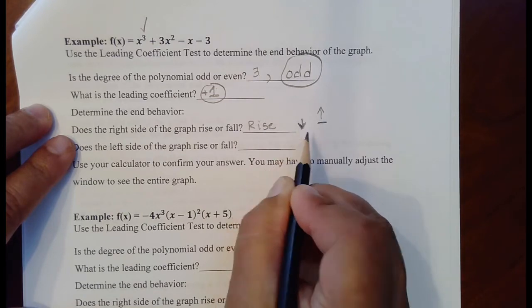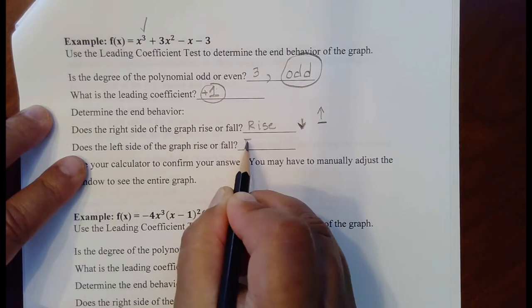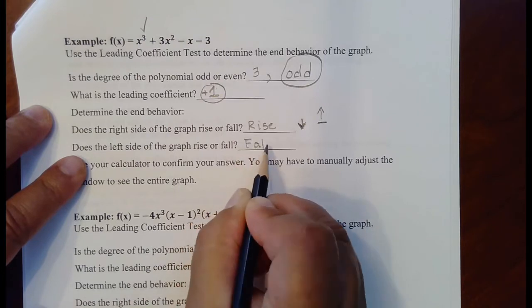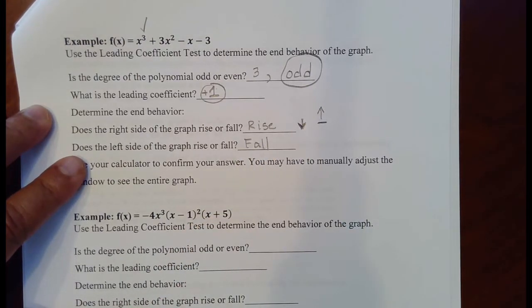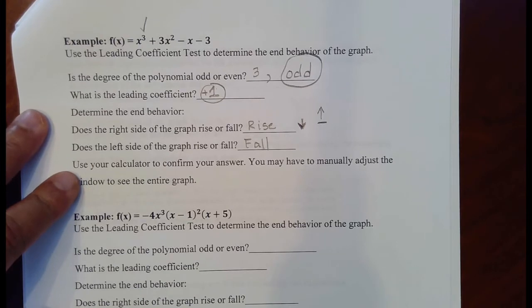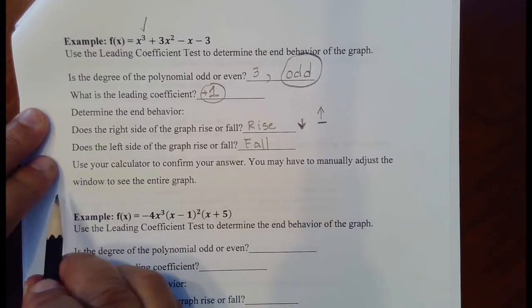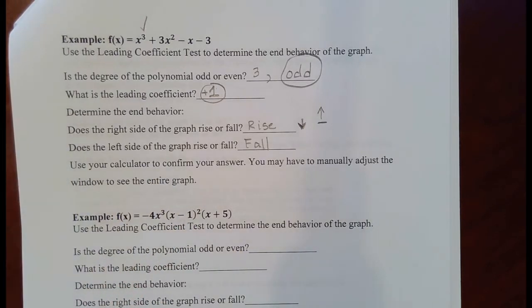Use your calculator to confirm your answer. You may have to manually adjust the window to see the entire graph. You are only to use your calculator to get the graph if the direction says to do so. But other than that, you'll be expected to show all the algebra that goes specifically into how you get the middle of the graph, because there's no work in determining what happens to the ends. But you're going to be expected to answer these questions.